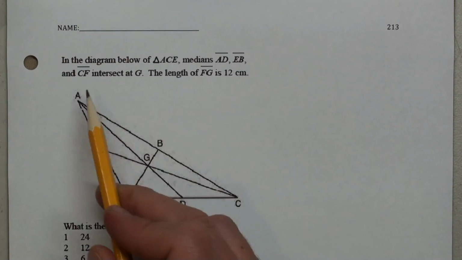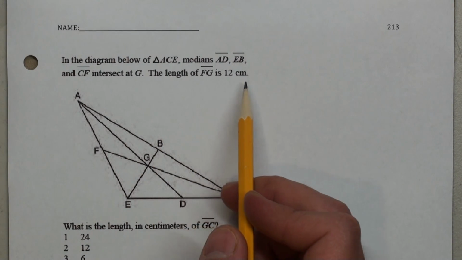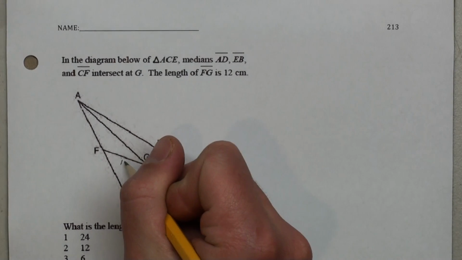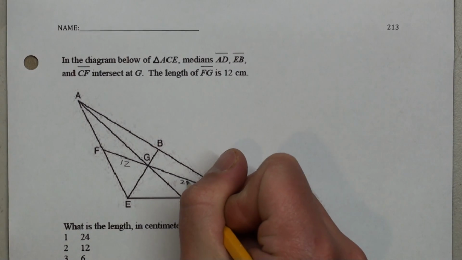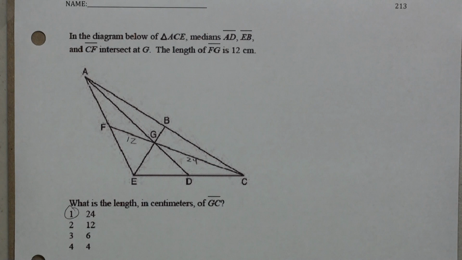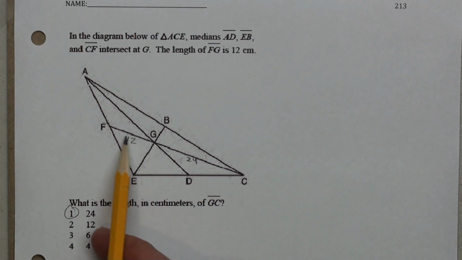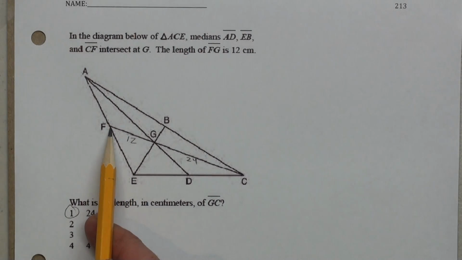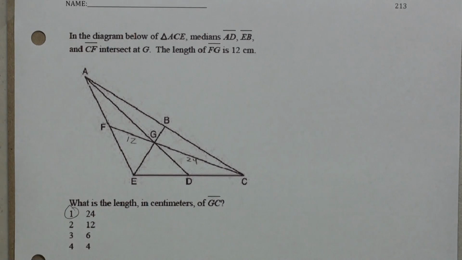Medians and a centroid. The length of FG, this is 12. So then we know this is 24. So what is GC? Well, we just figured it out. It's 24. Right? The part closest to the vertex is always twice as long as the part that's touching the midpoint of the opposite side.